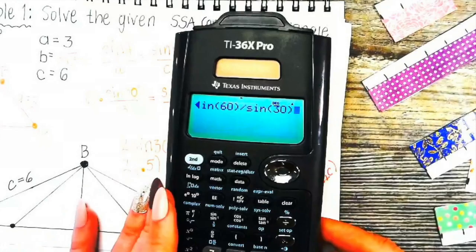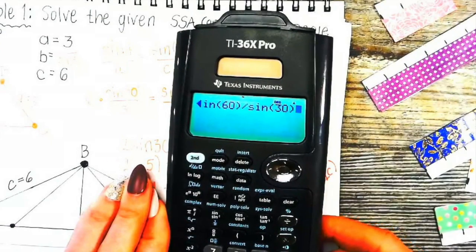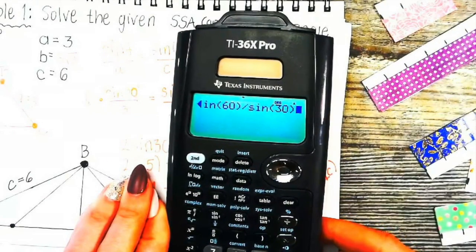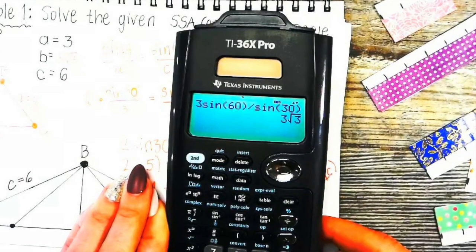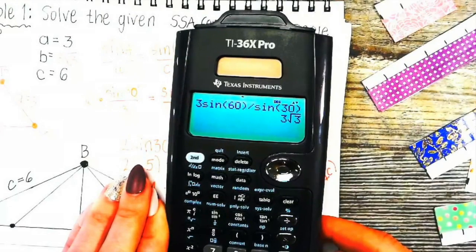On this calculator, the way the settings are right now, if I just go ahead and hit enter, it's going to give me an exact solution. 3 root 3. That's exact. I didn't have to round. I have a radical in my answer, but it is what it is.